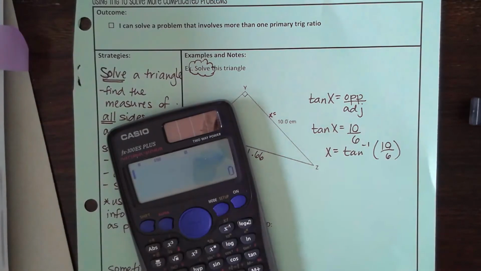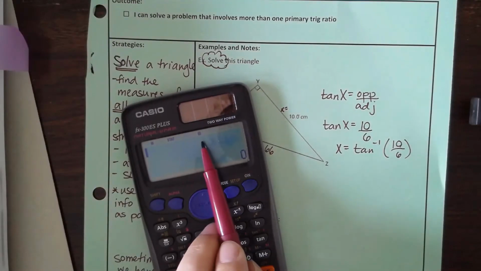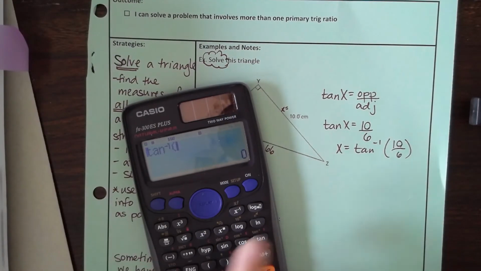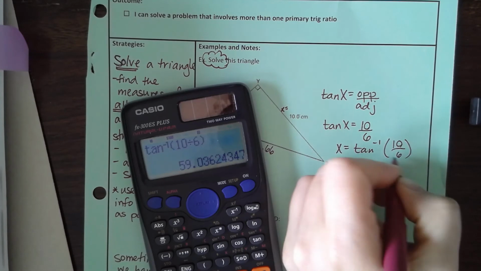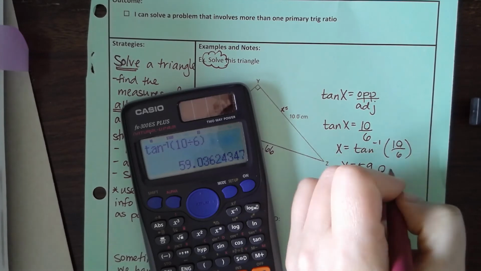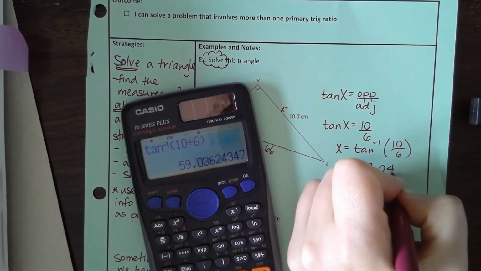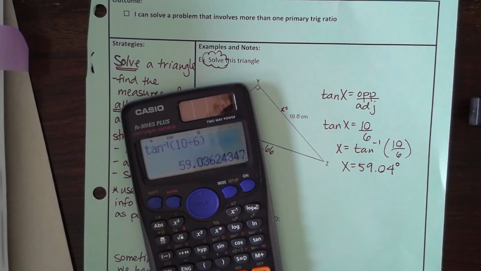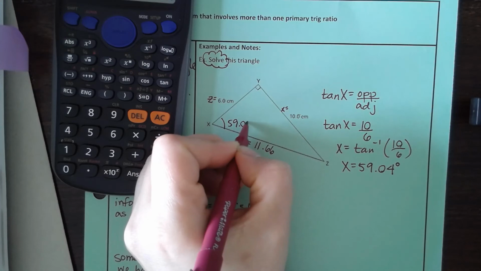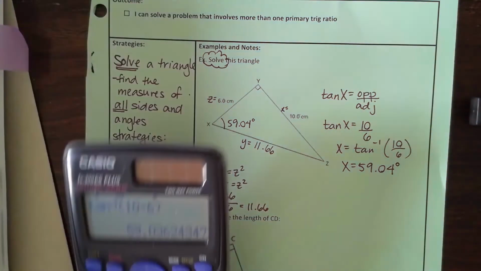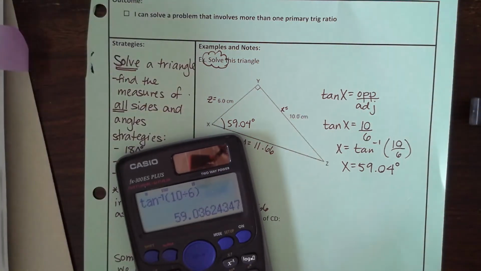And again, we want to check to make sure in our calculator we're in degree mode, or we're going to get this completely wrong. And we get X equals 59.036. So let's round that to 2 decimal places. Okay, so we have angle X is 59.04 degrees. Now, it's not exactly 59.04, right? It's this very long, very big angle size.